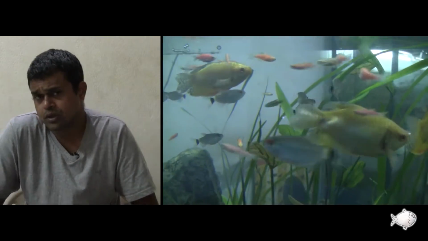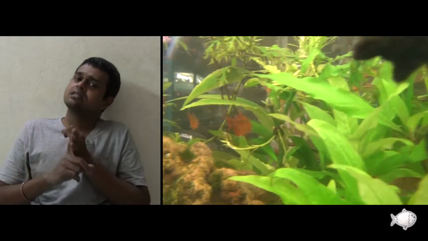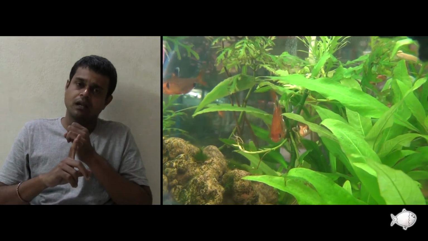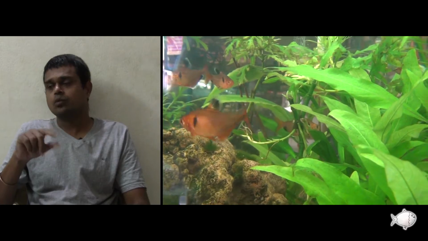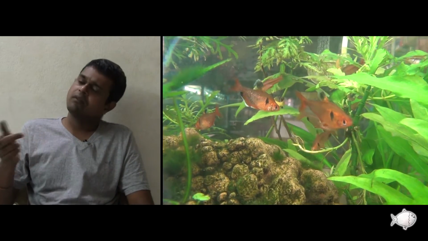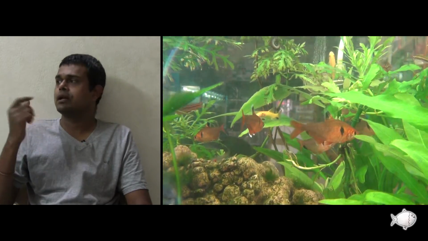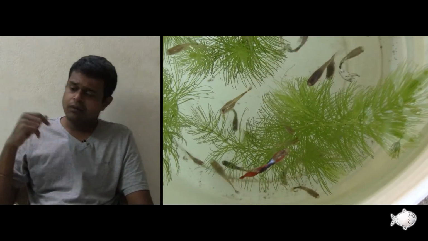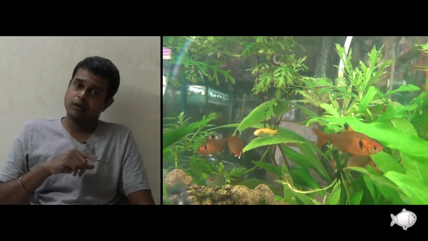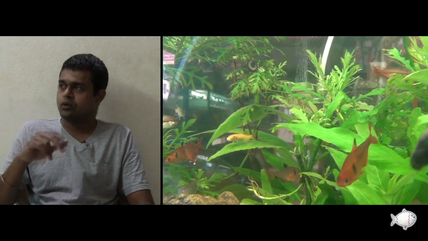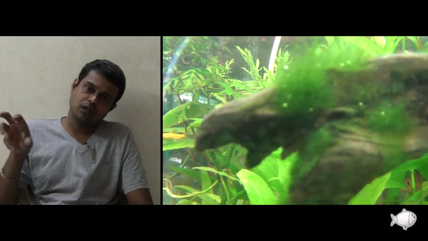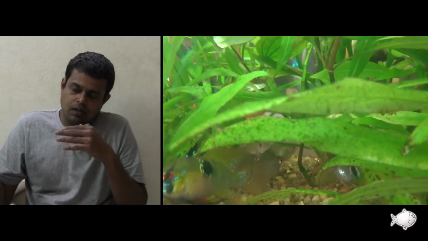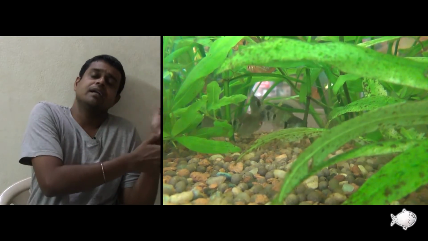We can get 2 types of plants: one is natural and the other is artificial. When we talk about natural plants, we can get them from 2 sources. One is we can buy them from an aquarium shop or from a friend, or we can collect them naturally from a natural pond or creek or something of that sort. When we buy from a friend or an aquarium shop, that story is different. But if you want to collect plants from a natural body, what I suggest is not to add the plant directly to the aquarium.